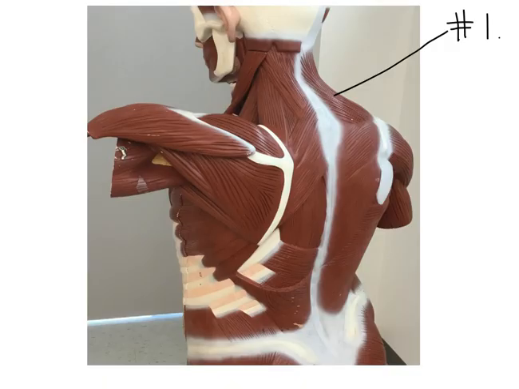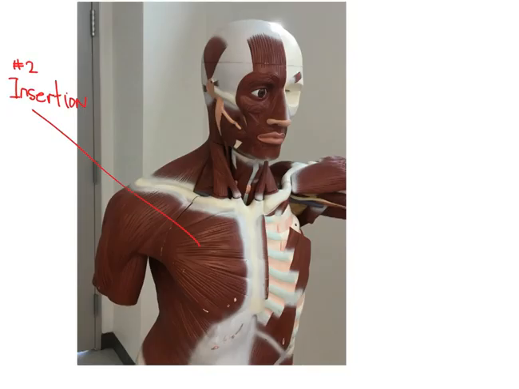So here's question number 1. Identify the muscle. Question number 2.